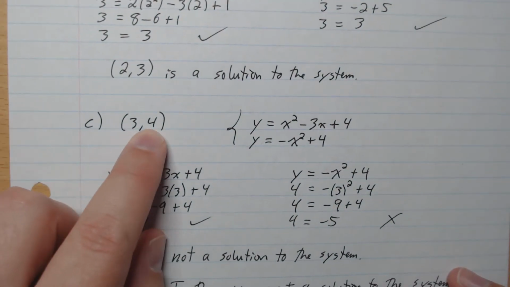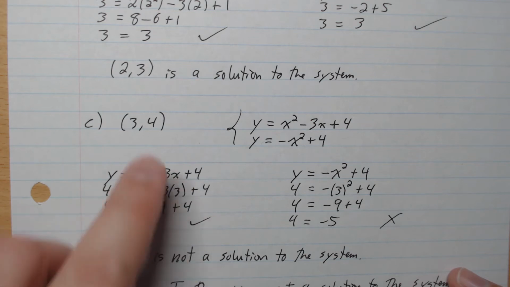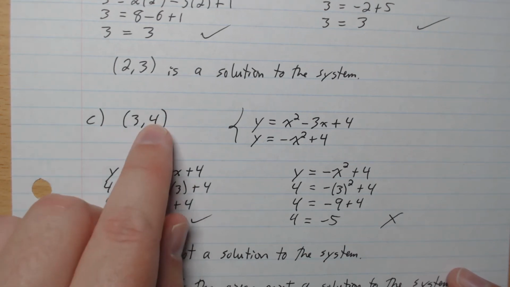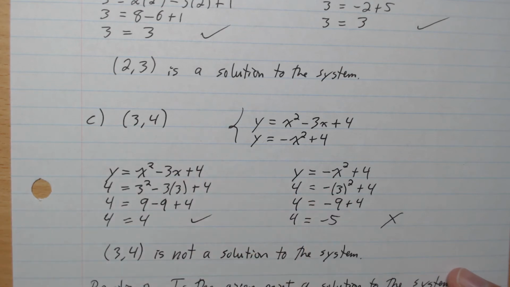C, (3, 4). We plug in x equals 3, y equals 4. We get 4 equals 4, no problem. Here we plug in y equals 4, x equals 3. We get 4 equals negative 5, which is not true. Therefore, this point is not a solution to the system.